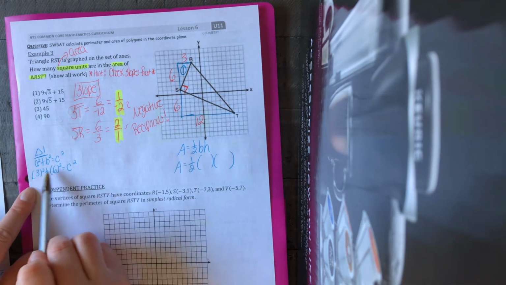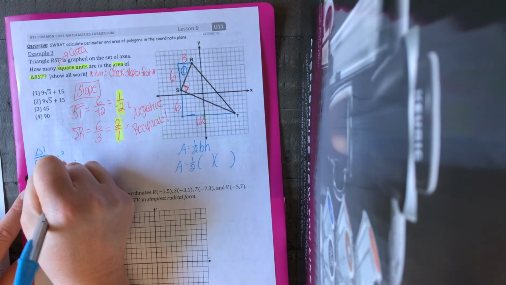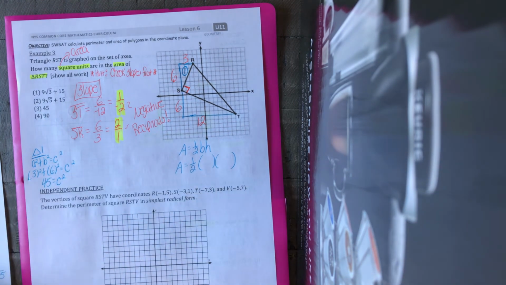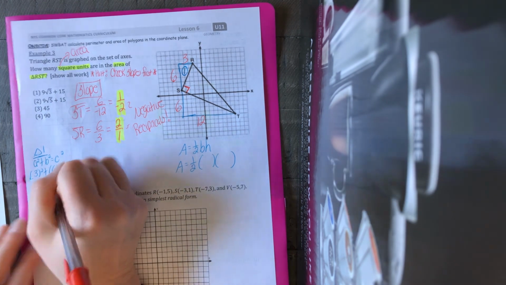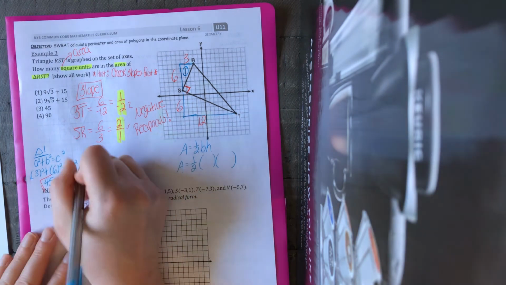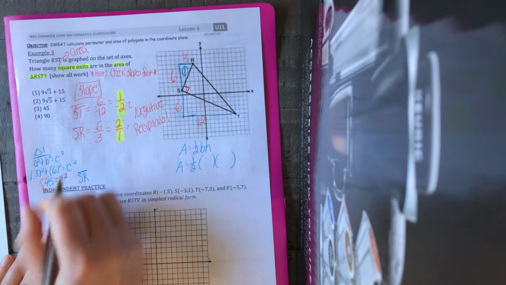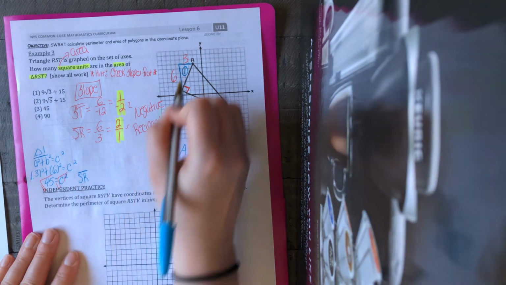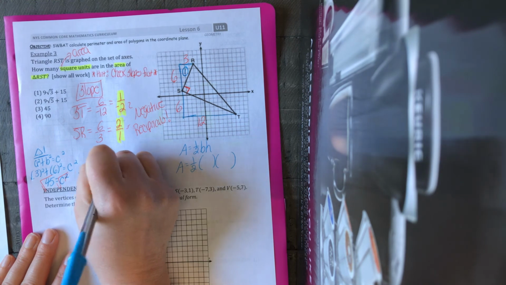When I add these together, 3 squared and 6 squared, I get 45 equals c squared. But again, I don't want that square, so I'm going to take the square root to get rid of it. So the value of SR, which was really my hypotenuse of triangle 1, is going to be the square root of 45.